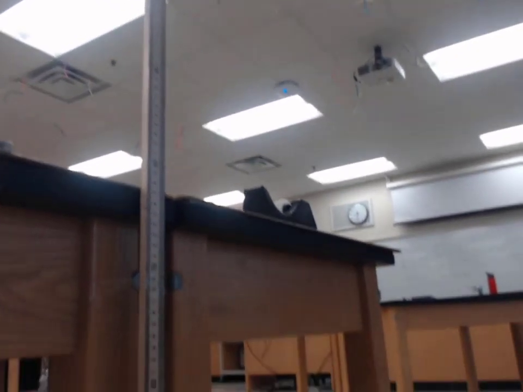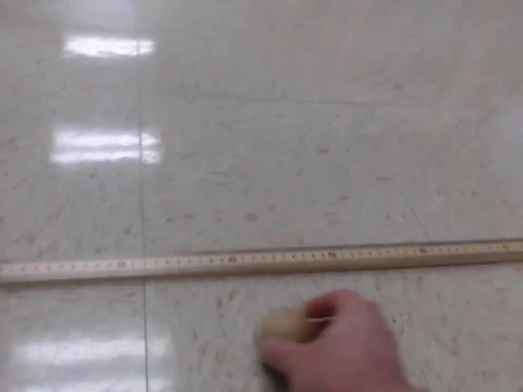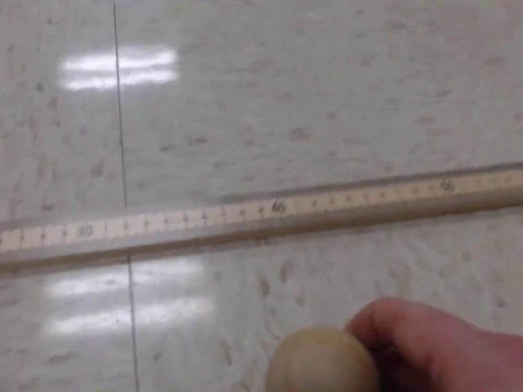You can see a meter stick just taped to the leg of the table going vertically, and I've got another meter stick coming out away from the table. So the idea is to predict how many centimeters or meters away from the table the ball will land. If it lands here, for instance, that's at like the 40 centimeter mark or something. That's what you're predicting. That's the range of this horizontal projectile.